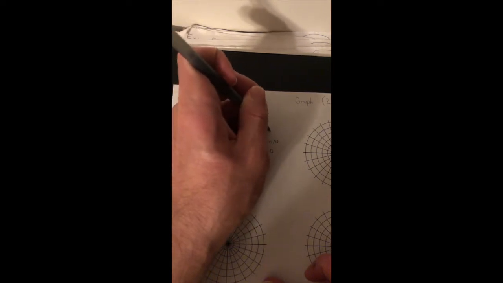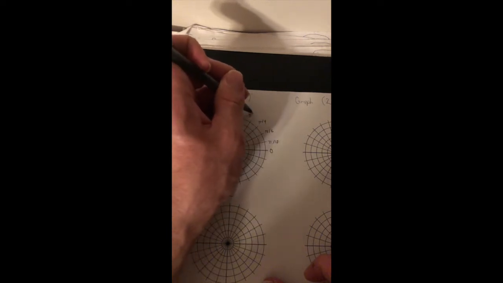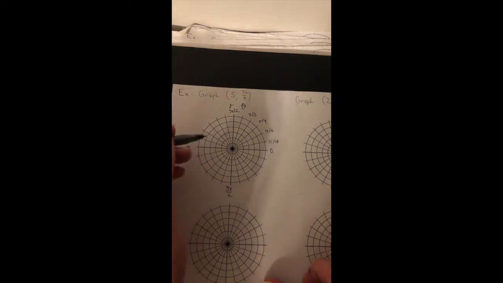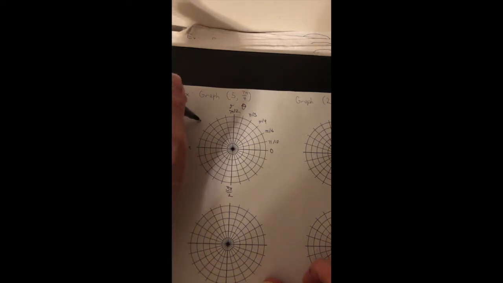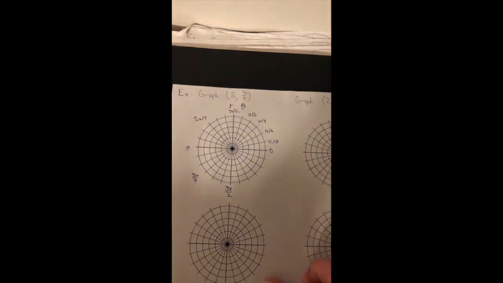This is 2 pi over 12 or pi over 6, 3 pi over 12 or pi over 4, 4 pi over 12 or pi over 3, and so on. So if I look at my multiples of pi over 4, and that's really what I'm interested in here, pi over 4s are going to be the midpoints for each quadrant.